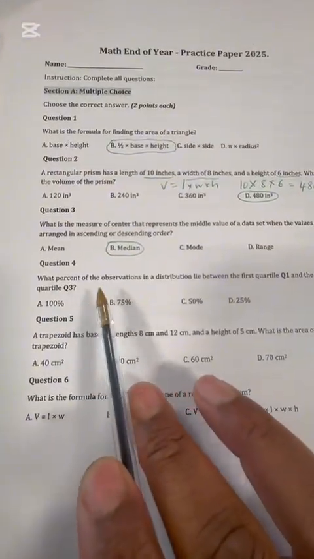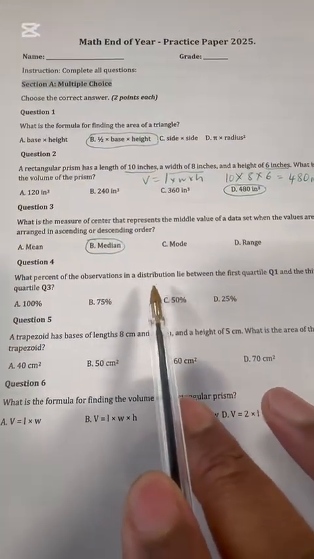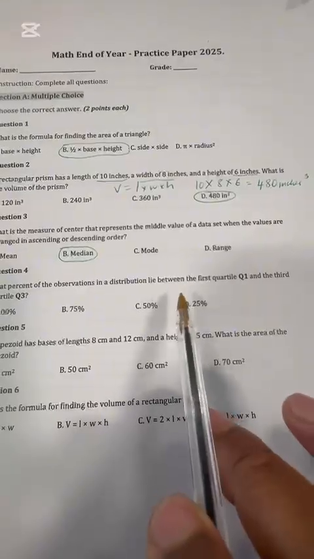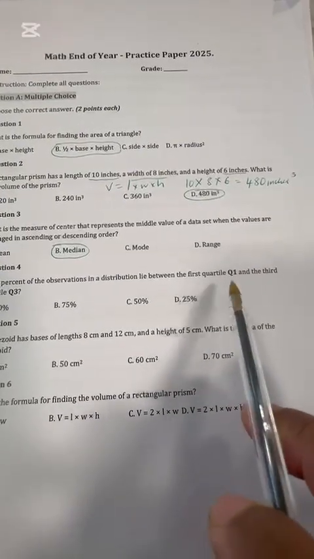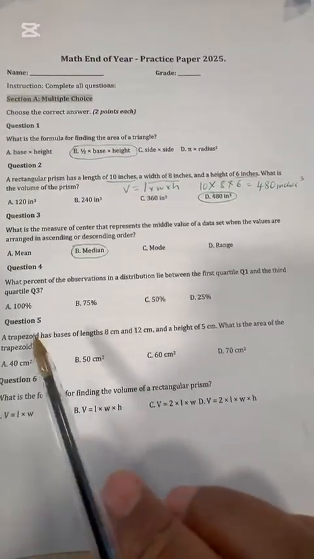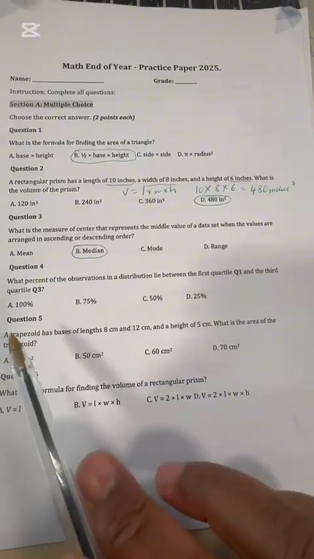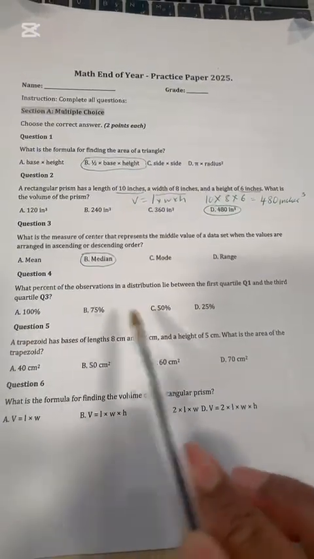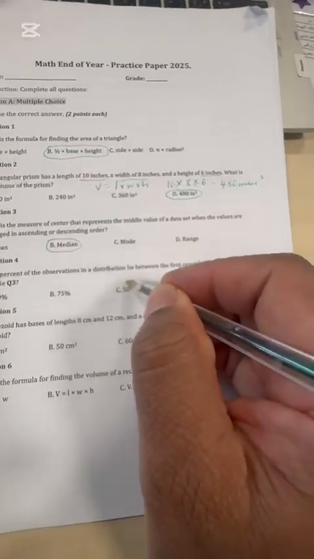Number 4, question number 4. What percent of the observations in a distribution lie between the first quartile Q1 and the third quartile Q3? The middle quartile would have been Q2, which is the same as the median, or middle, which is 50%.